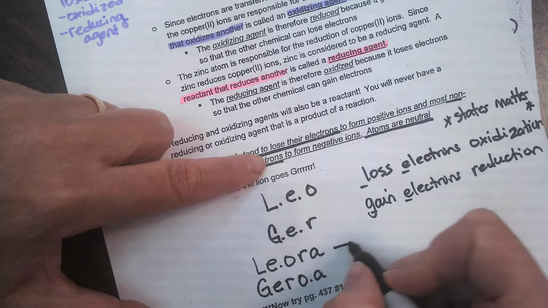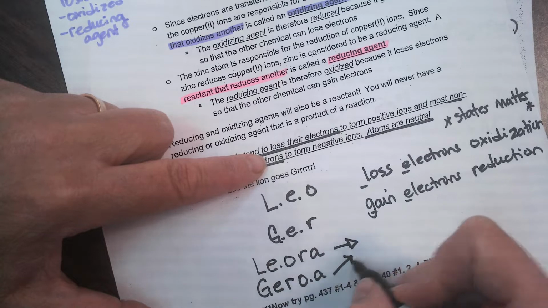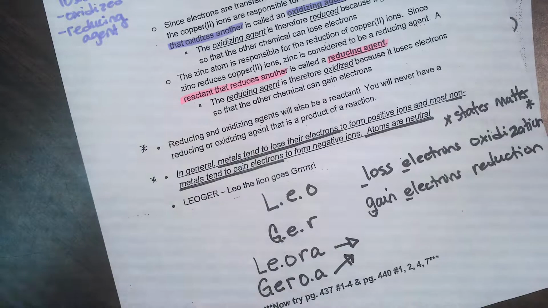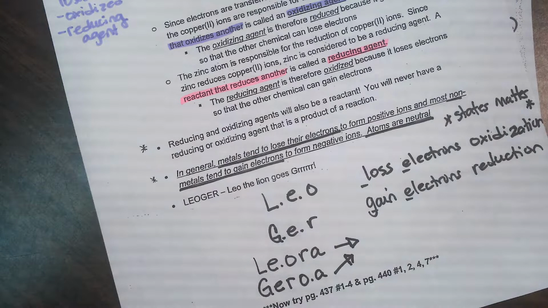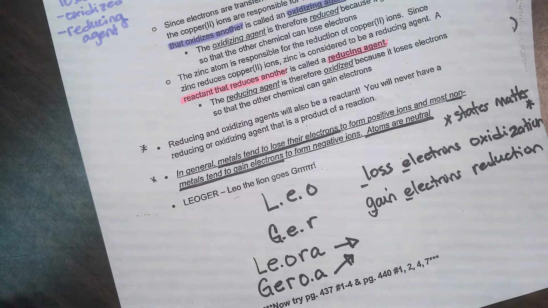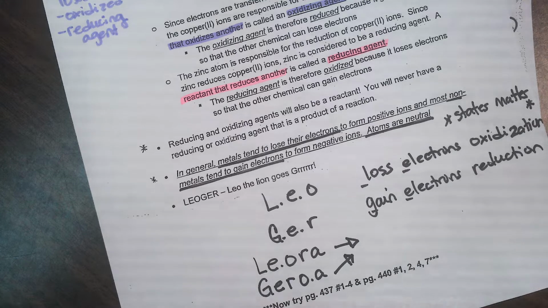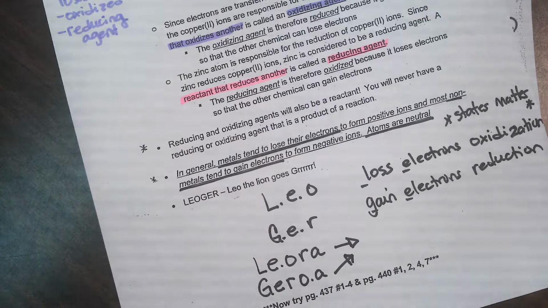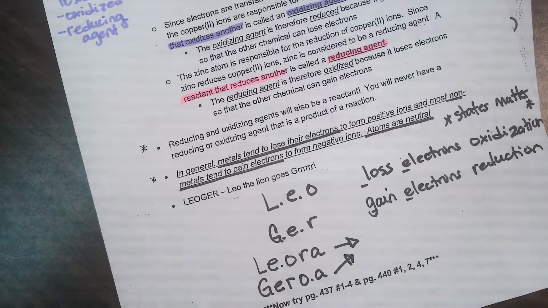So these are the two mnemonics I want you to remember. A loss of electrons means that it's oxidation, and that atom or that compound must be a reducing agent. A gain of electrons is reduction, and that reactant must be an oxidizing agent.